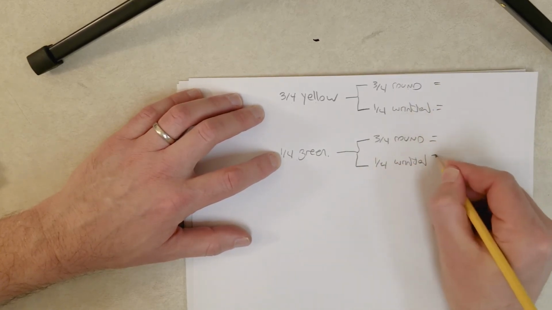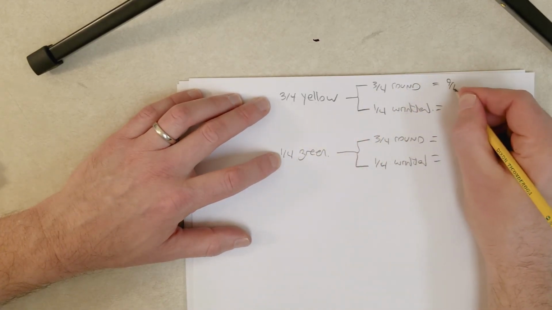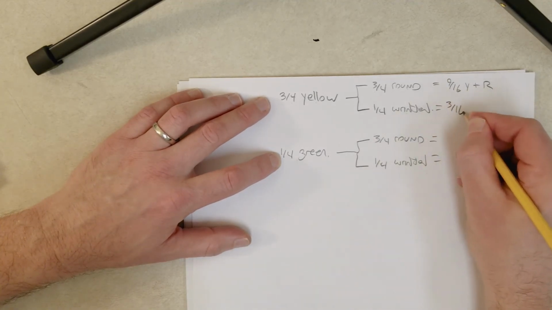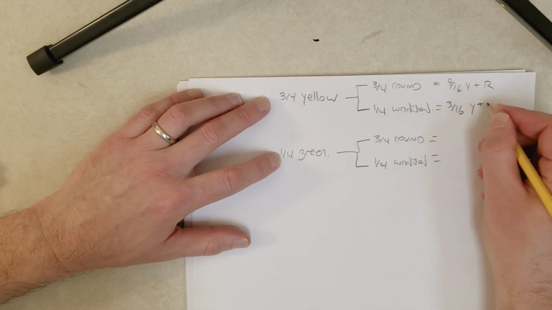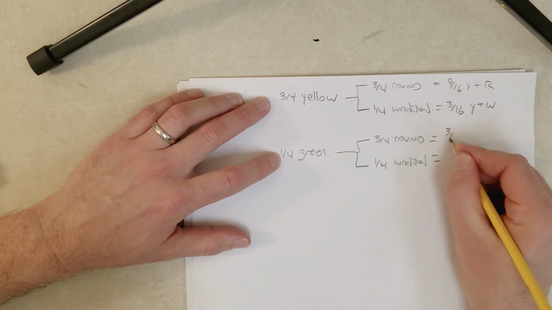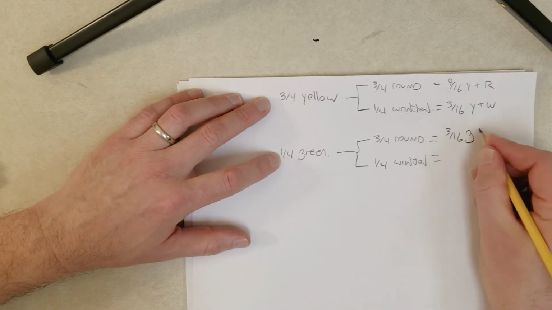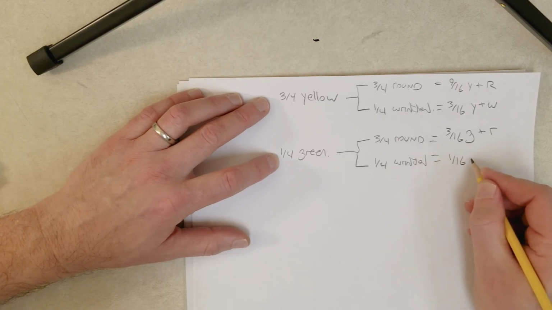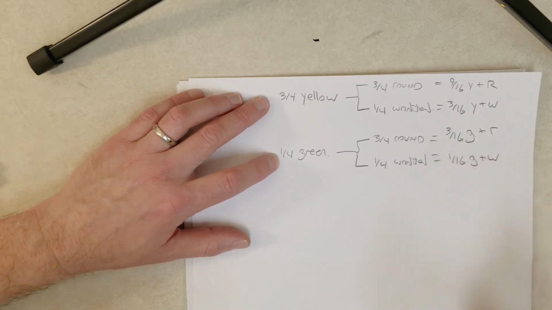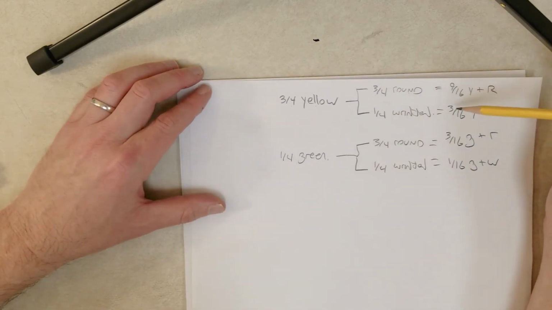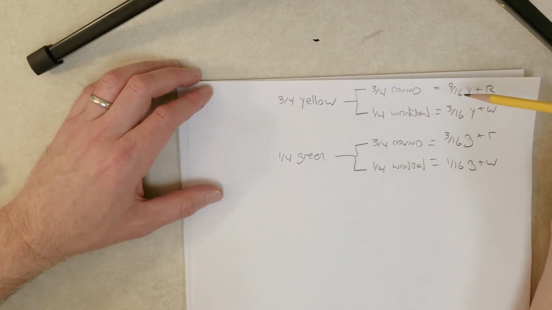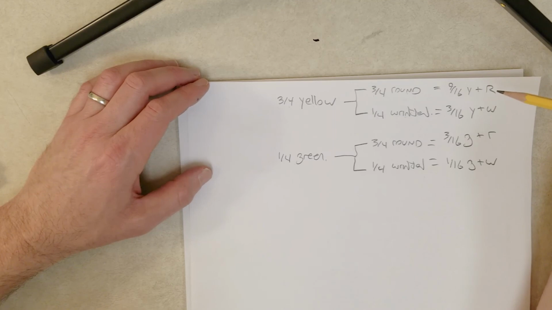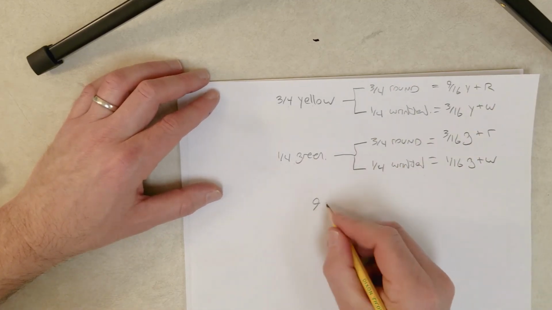And we just multiply these. 3/4 by 3/4 is 9/16 yellow and round, 3/16 yellow and wrinkled, 3/16 green and round, 1/16 green and wrinkled. Okay, so that 9 to 3 to 3 to 1 is Mendel's F2 phenotypic ratio of the dihybrid cross.